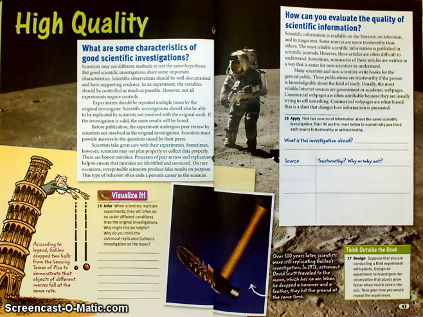Okay, all right. Go to the next paragraph. Many scientists and non-scientists write books for the general public. These publications are trustworthy if the person is knowledgeable about the field of study, if they're considered an expert in that field. Okay, usually the most reliable internet sources are government or academic web pages.